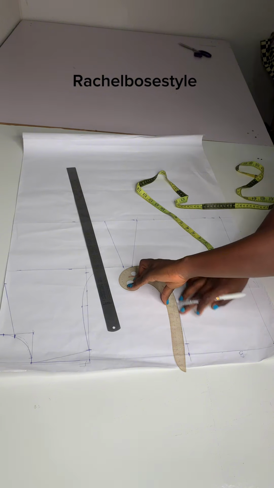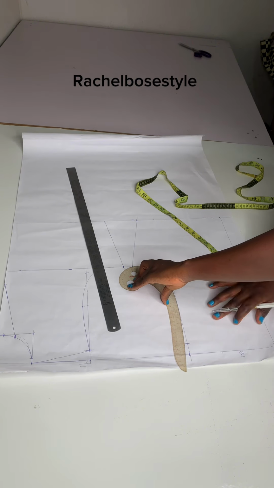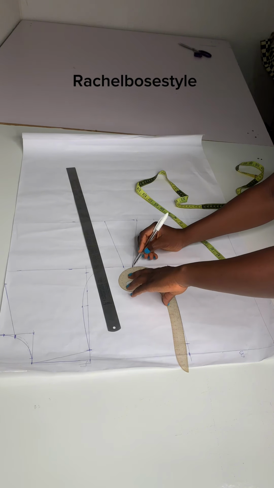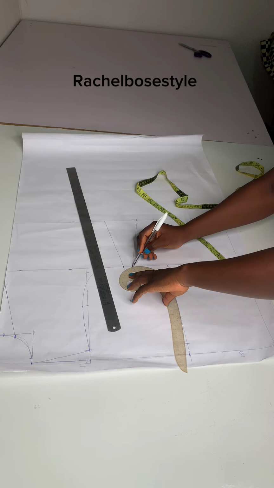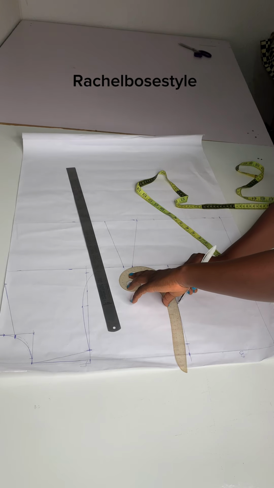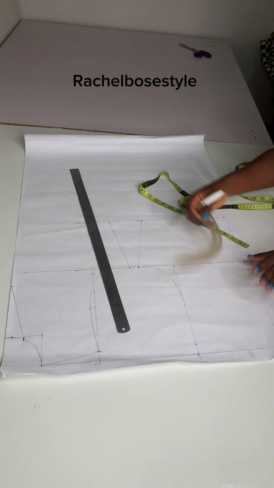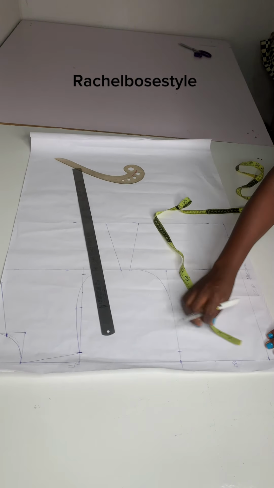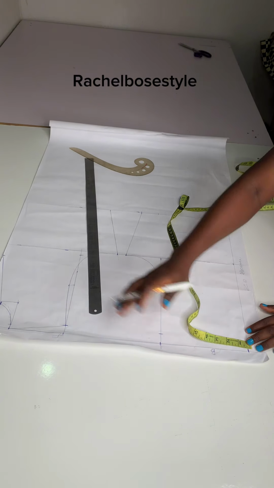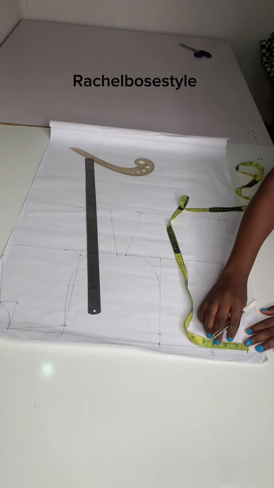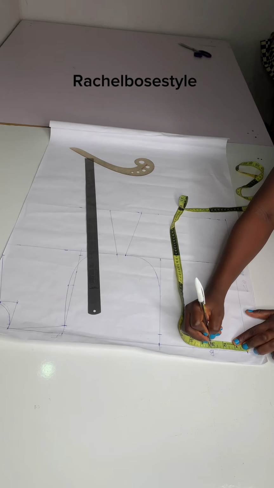For the back, we don't need to divide the armhole line or go in. No, we aren't doing that for the back. Just connect, and we have this for the back. Also the neck part for the back, remember we used 3 inches for the front. We are using 3 inches by half.